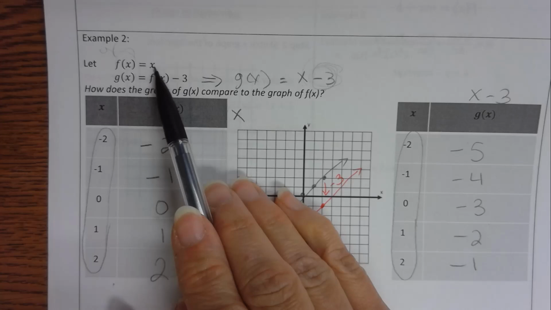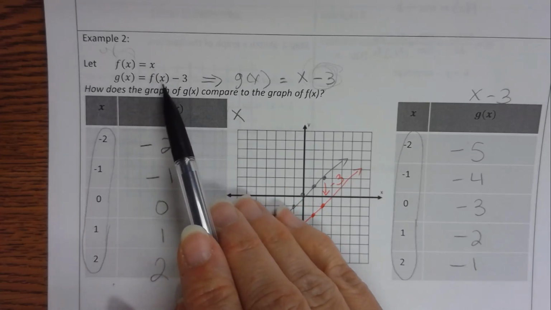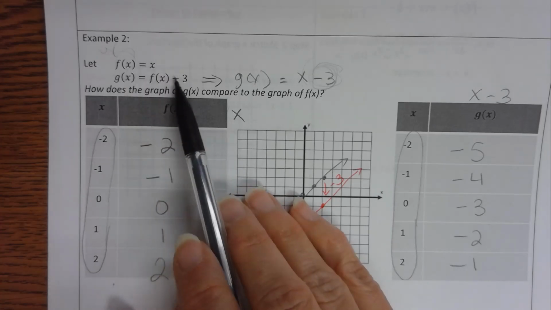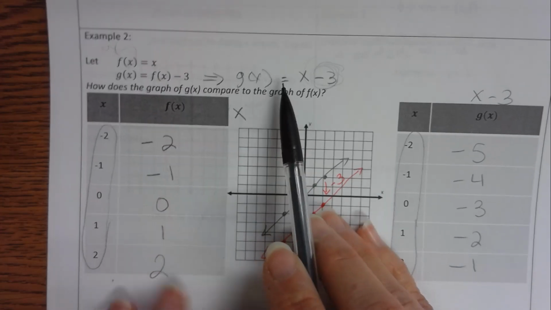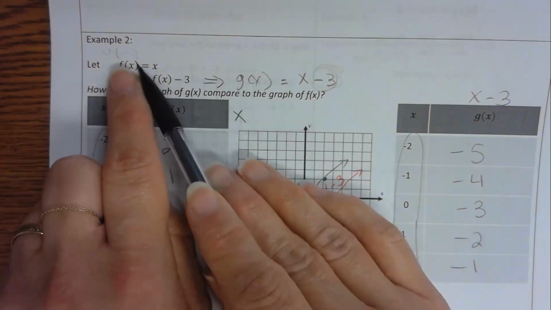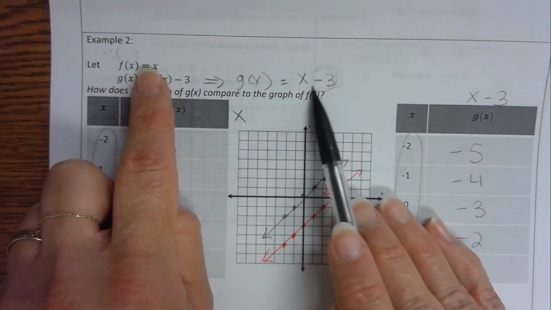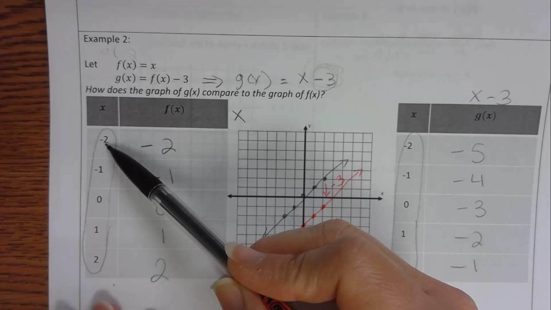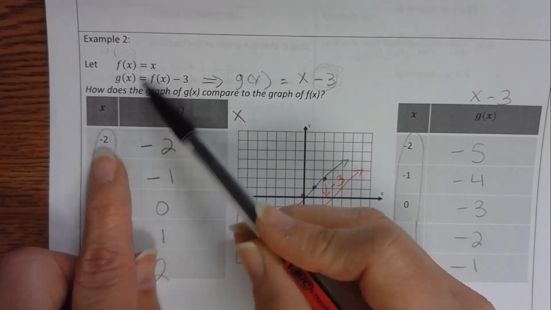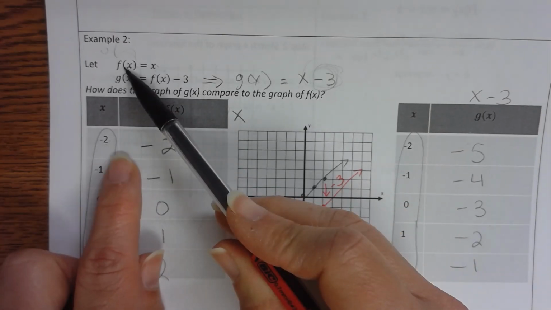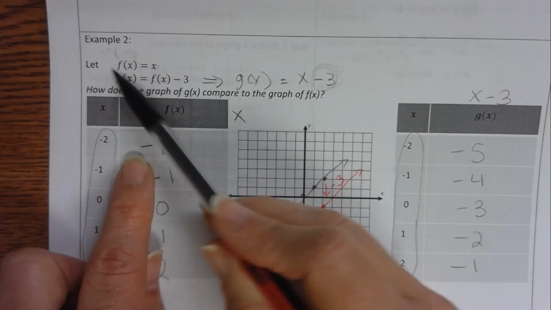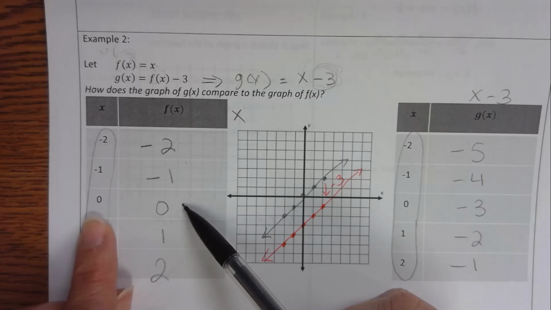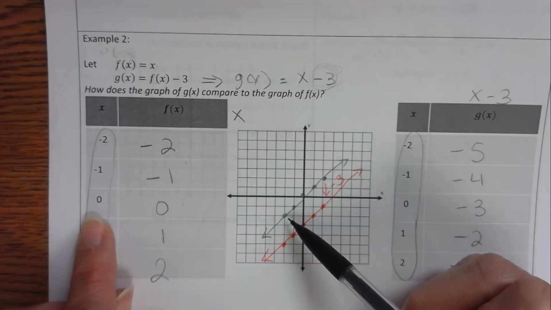For the linear function, we started at x, and then we said take f of x, the function named f, and subtract 3. So I rewrote it with the math. The function named f is just x, so I took x minus 3. And then we plugged in those values. You plug in negative 2 for x, you get negative 2 for f of x, which is the corresponding y. Plug in negative 1, you get negative 1. Plug in 0, you get 0. So that's the original function.